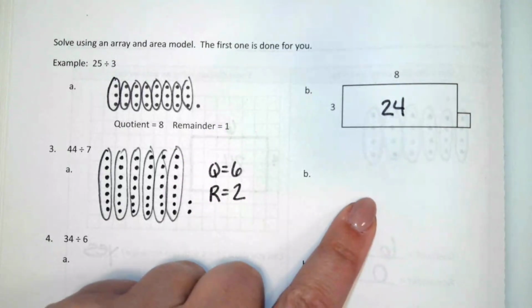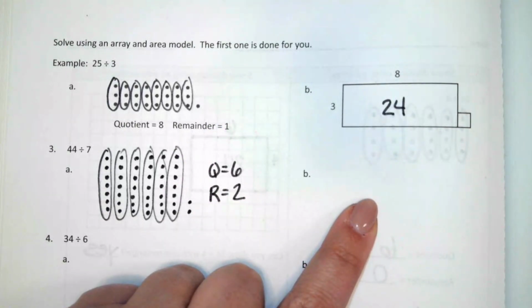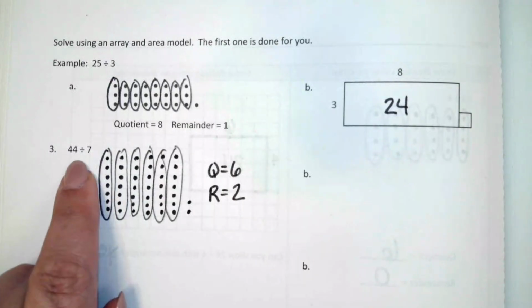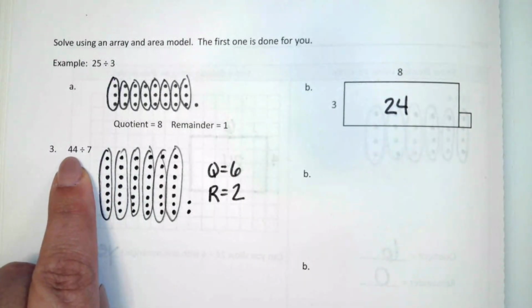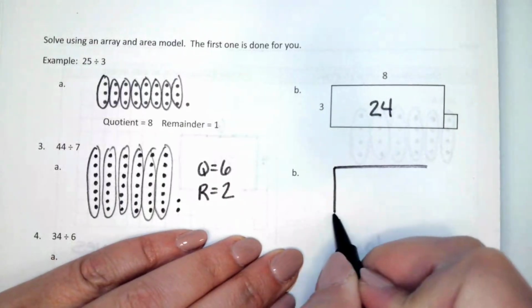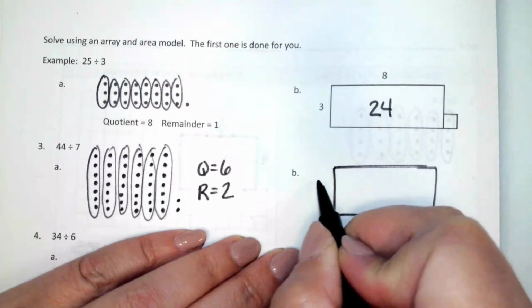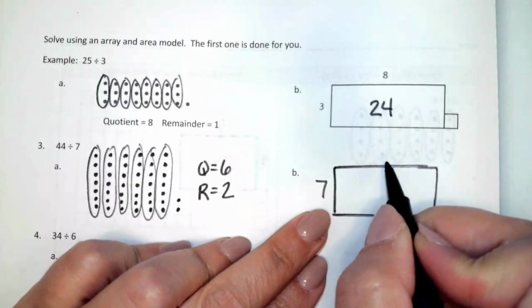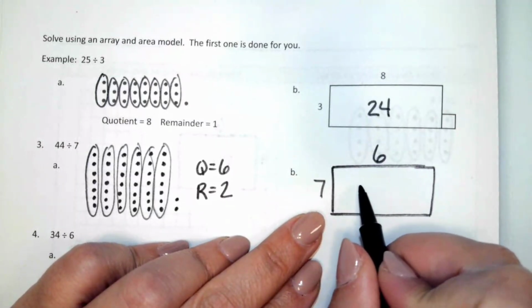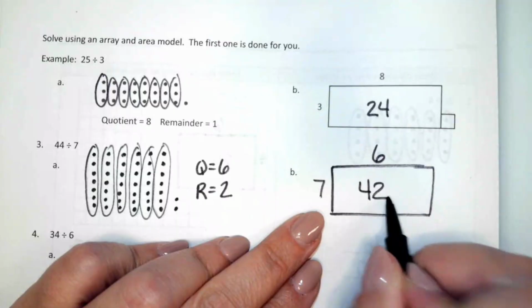Now we're going to show the area model. So we need to think of a sevens fact that gets us close to 44 without going over, so we can make our rectangle. So 7 times 6 equals 42.